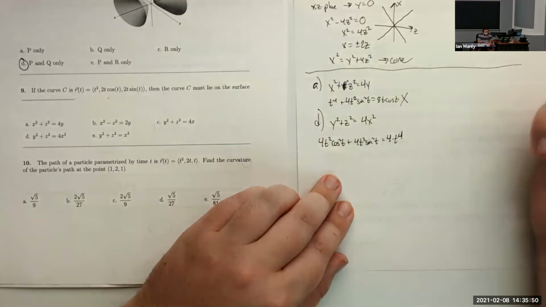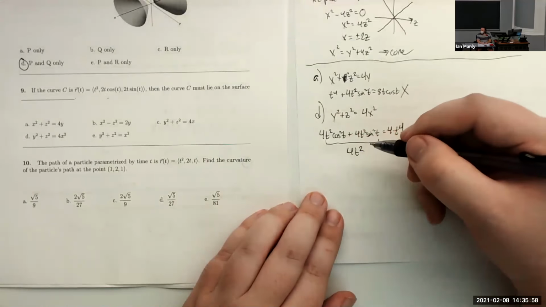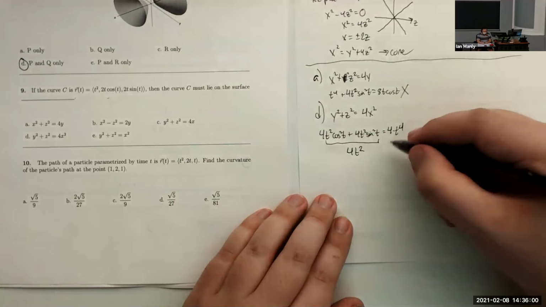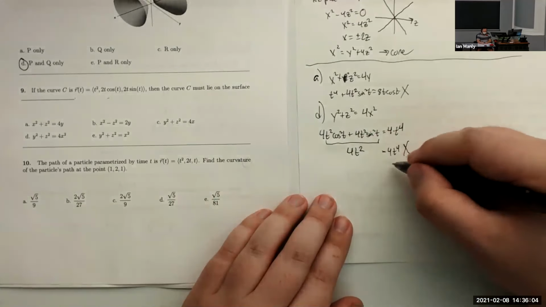Okay. Ooh, so this one's actually almost right. With the sine squared and cosine squared, this side's going to simplify to be 4t squared right here. But then we have 4t to the 4th over here. So this is incorrect, but it's almost right. That means we should probably try to look for an equation that's similar to this. So let's look on our list here.